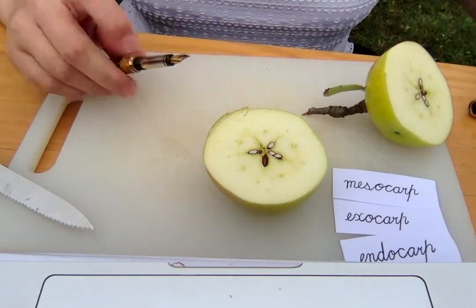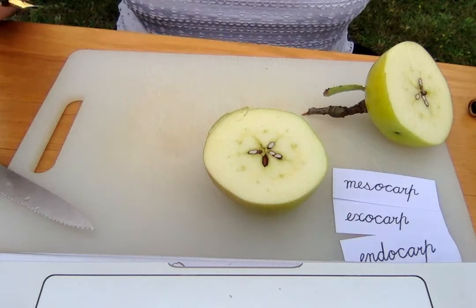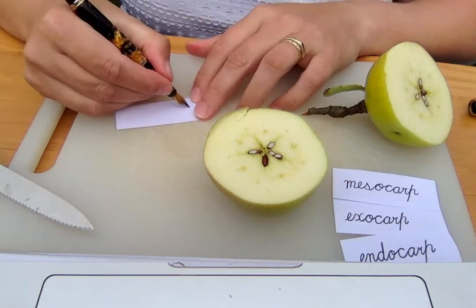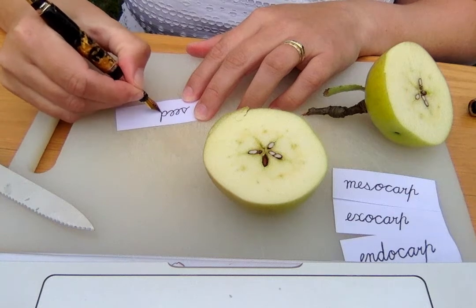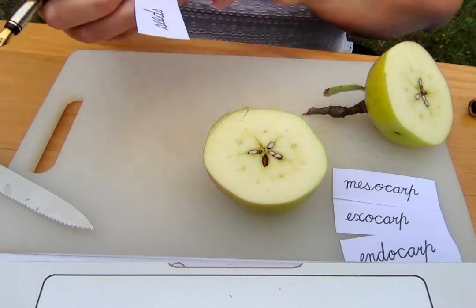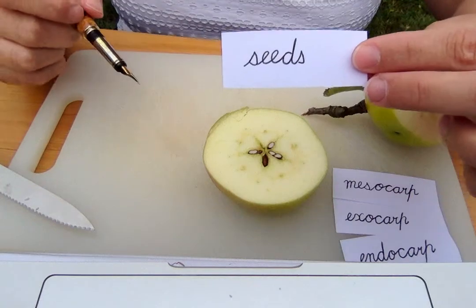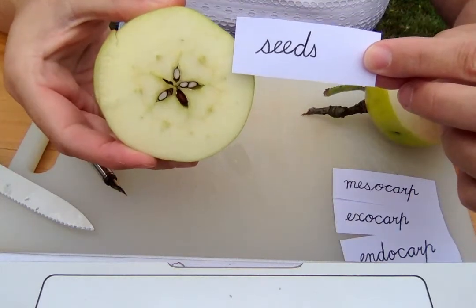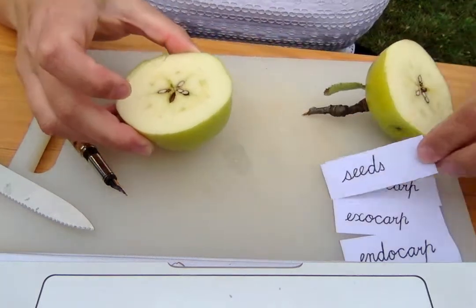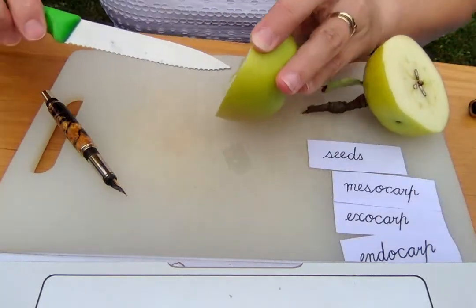Inside the endocarp, we find the seeds. Some people call them pips. Some of my pips are cut in half, but here is one that is whole.